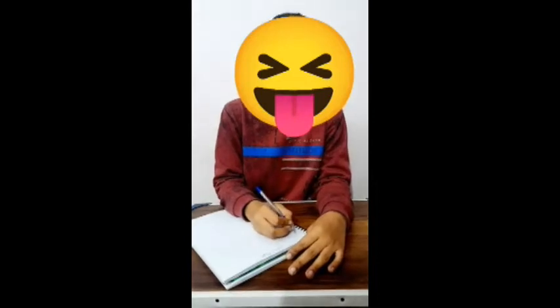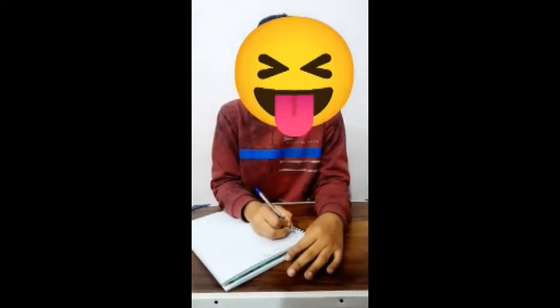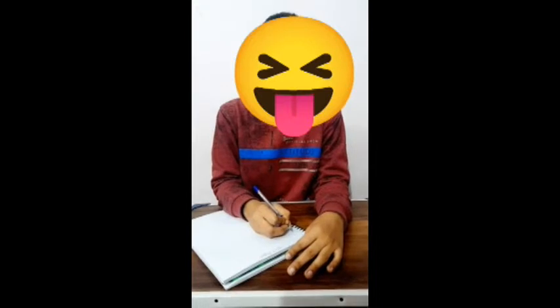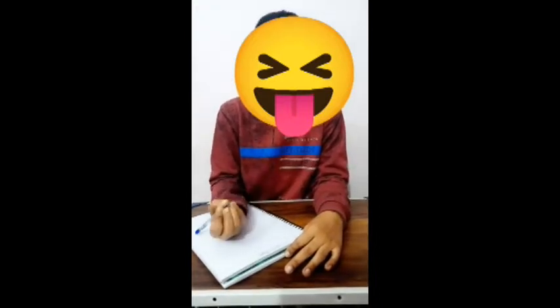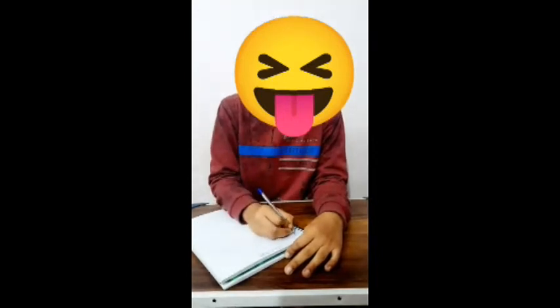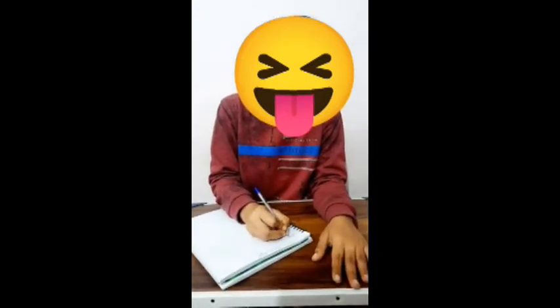Morning everyone. Today we will learn about lines and angles. This chapter is from class 9th maths book from NCERT. So we learn about different types of lines. Like firstly we will be dealing with intersecting lines.